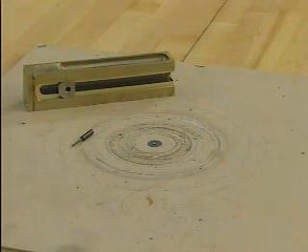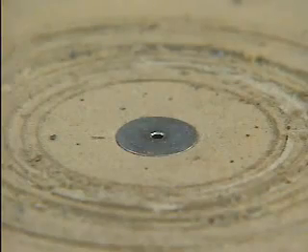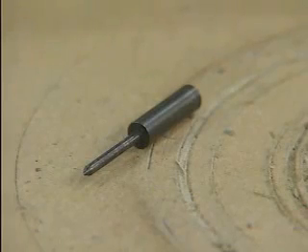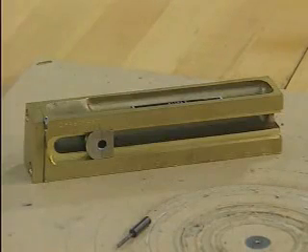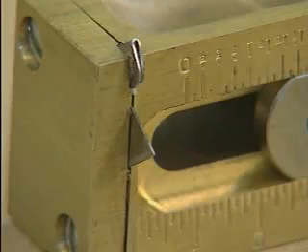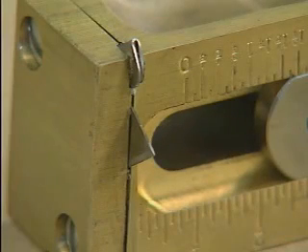This gasket cutter consists of a cutting board with a small hole in the middle, a pin that fits into the hole, and a cutting tool. The cutting tool fits over the pin and has an adjustable blade for cutting the inside and outside diameters of different size gaskets.